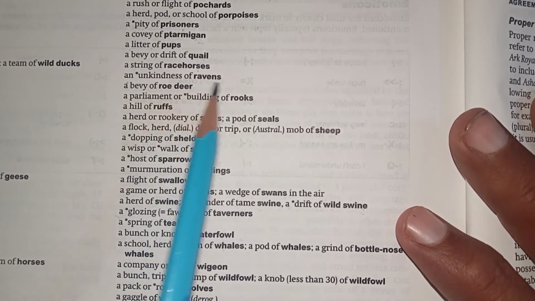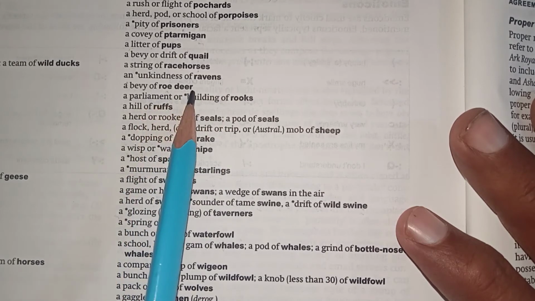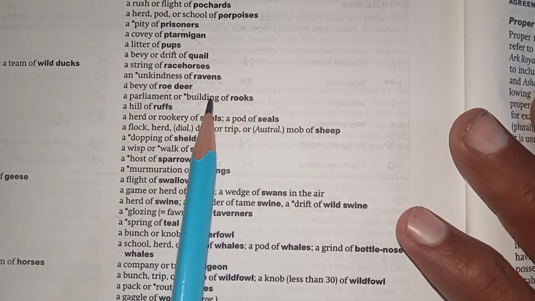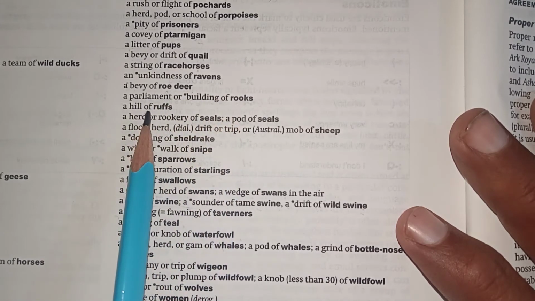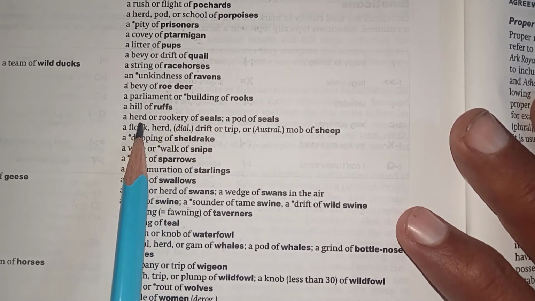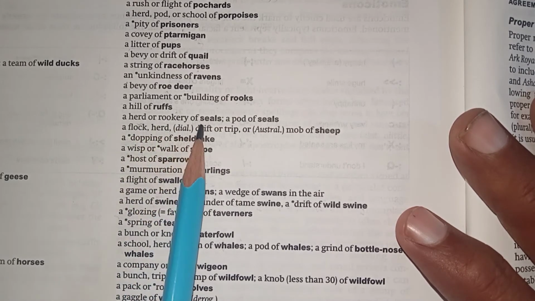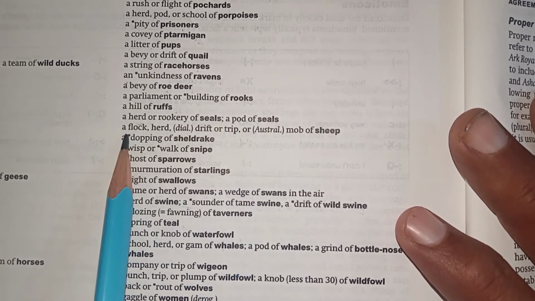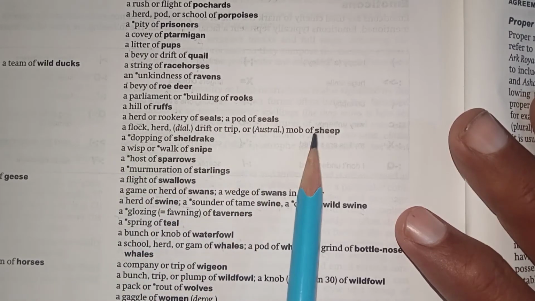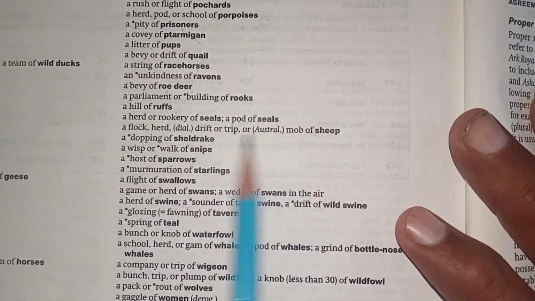an unkindness of ravens, a bevy of roe deer, a parliament of rooks, a building of rooks, a hill of ruffs, a herd of seals, a rookery of seals, a pod of seals, a flock of sheep, a herd of sheep, a drift of sheep, a trip of sheep.